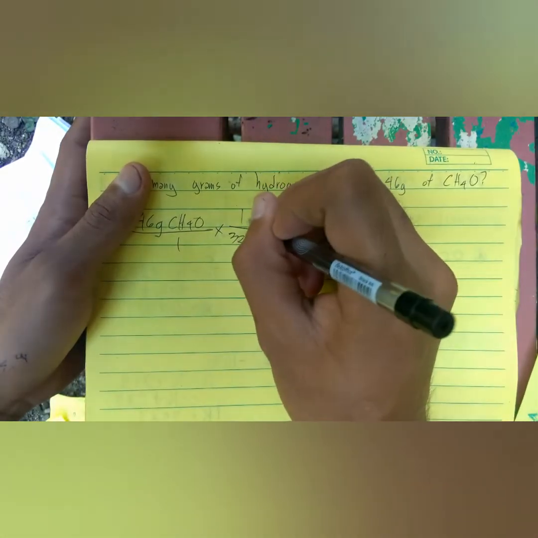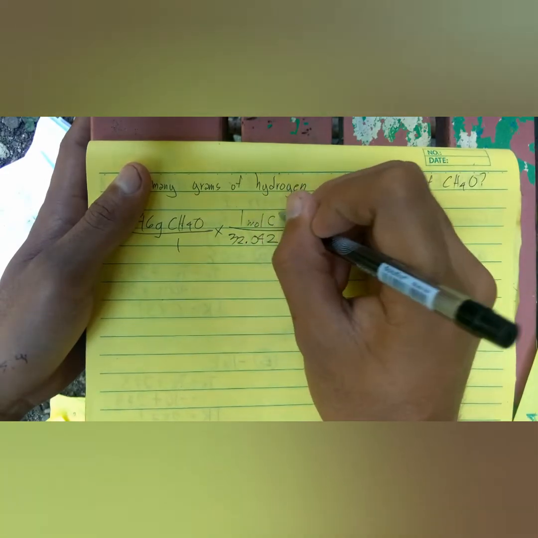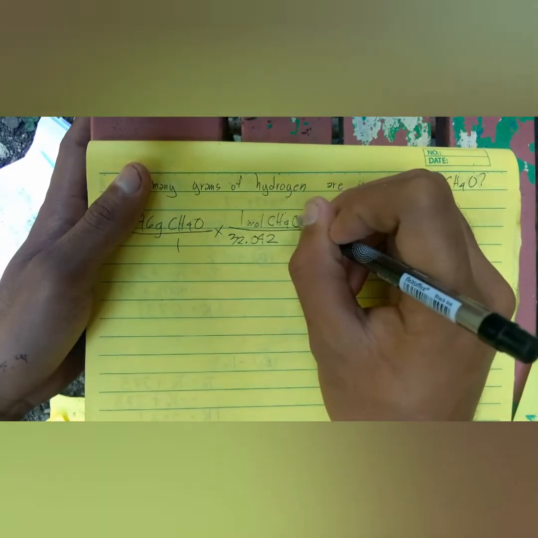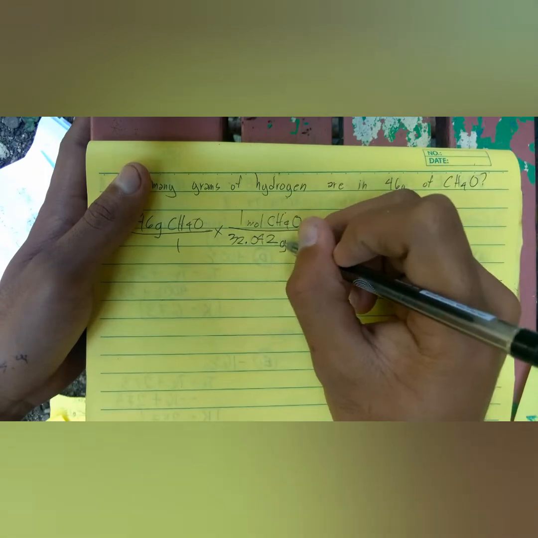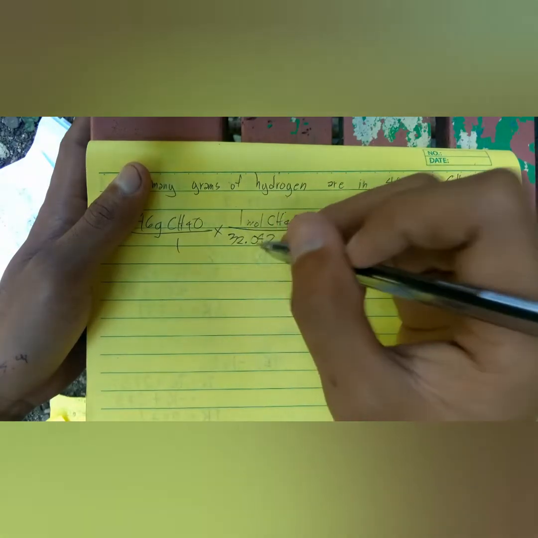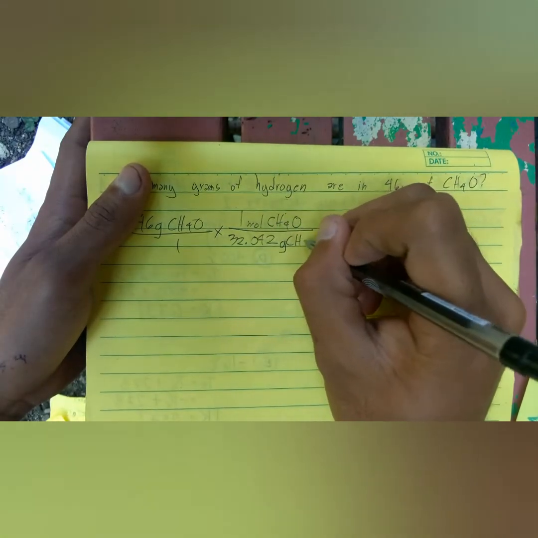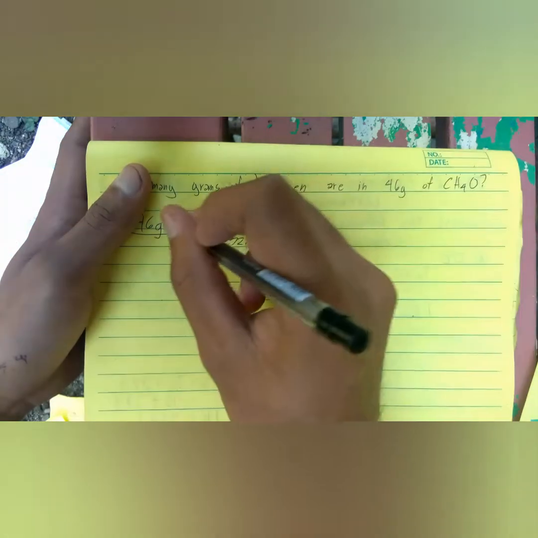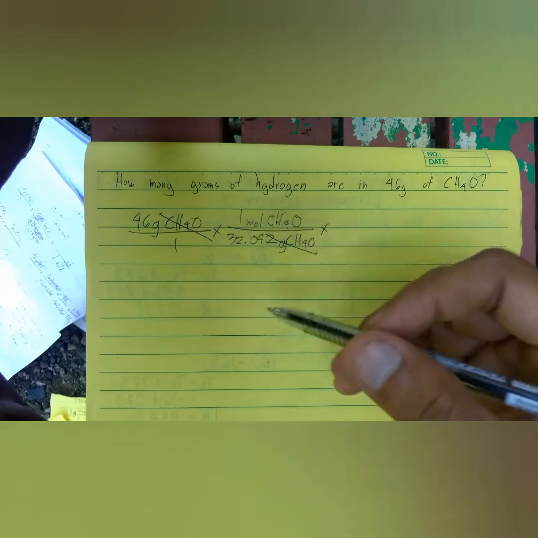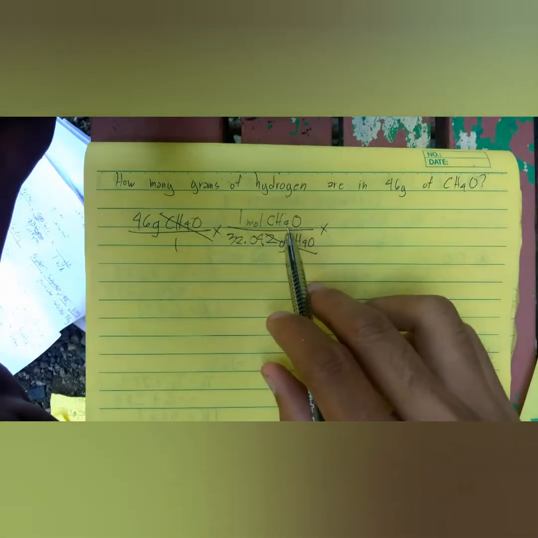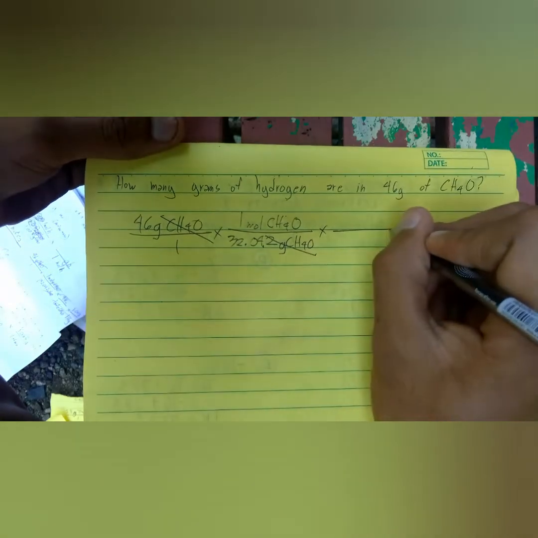So in 1 mole of CH4O, there are 32.042 grams of CH4O. Now we have the value of moles for substance A. We're going to calculate the moles of substance B.